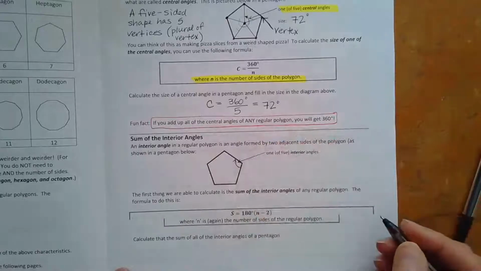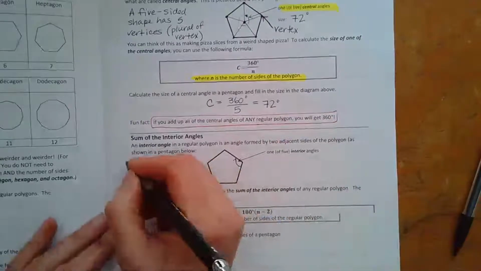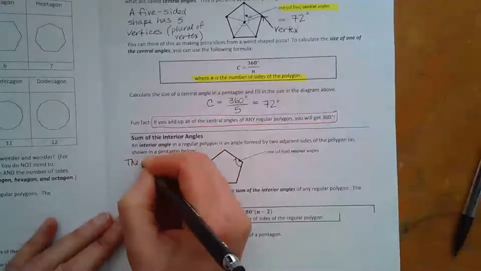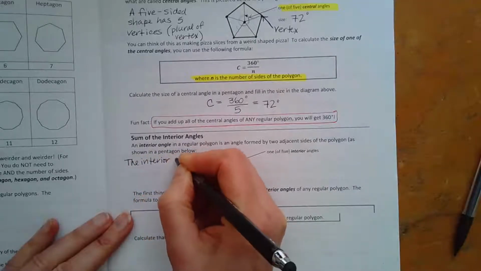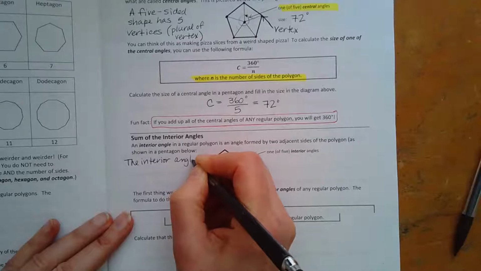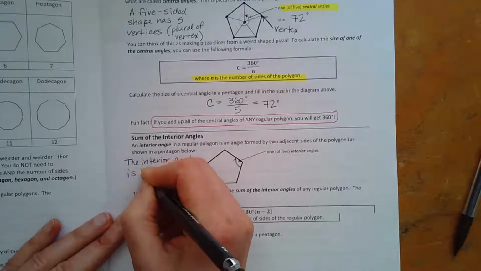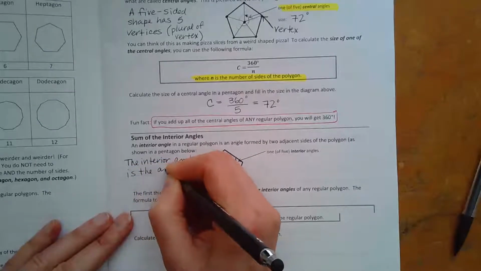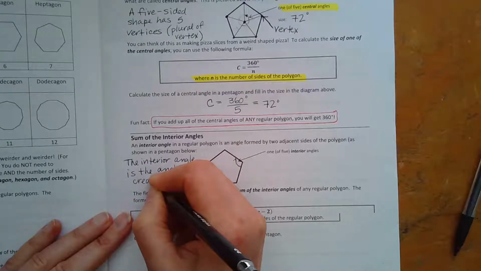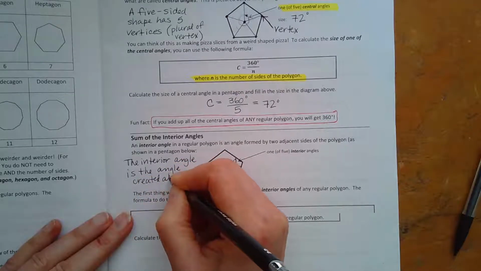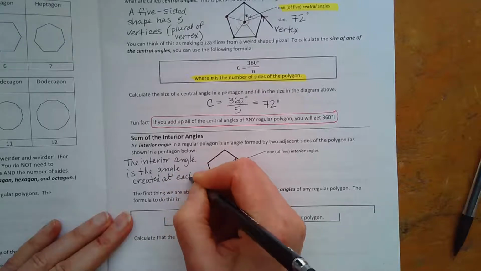Okay, so the interior angle is the angle created at each vertex.